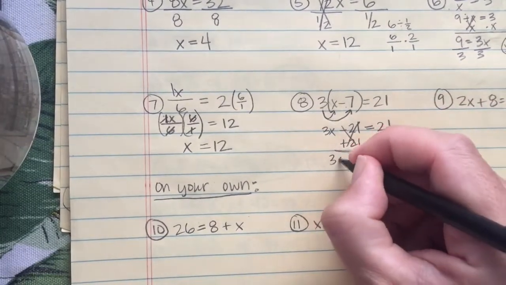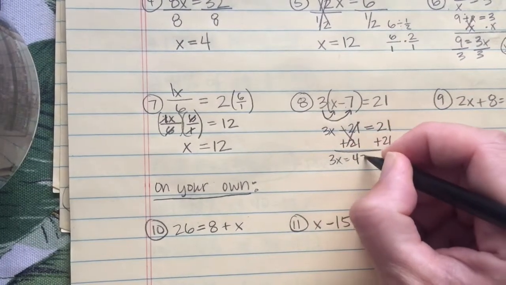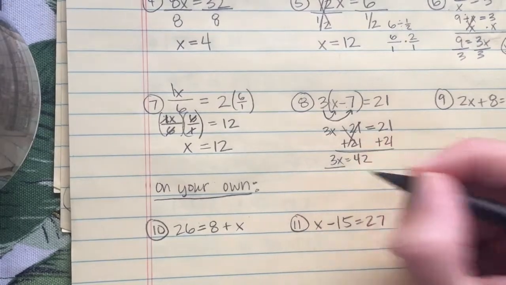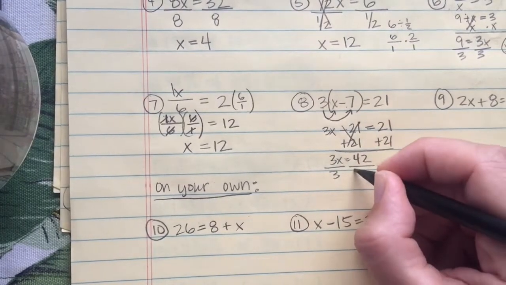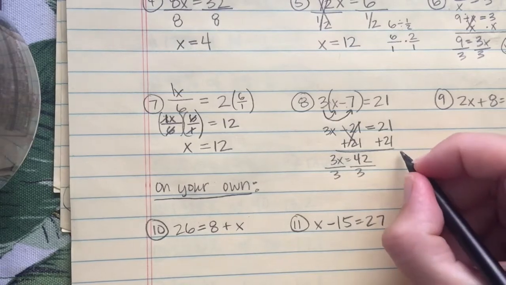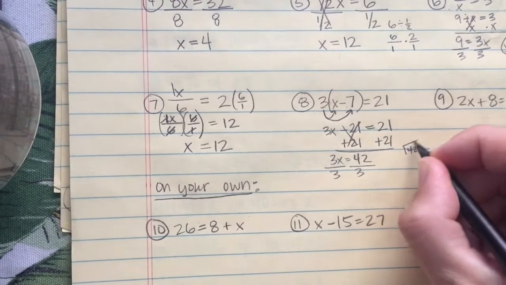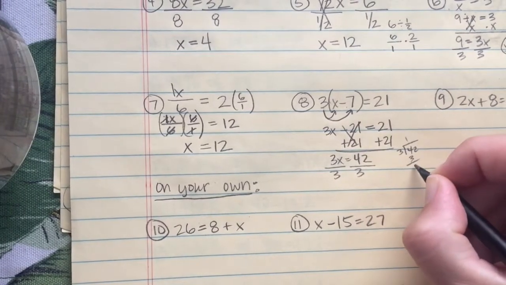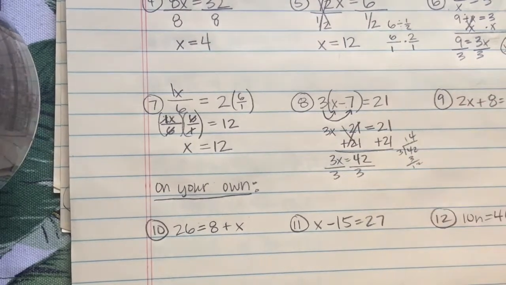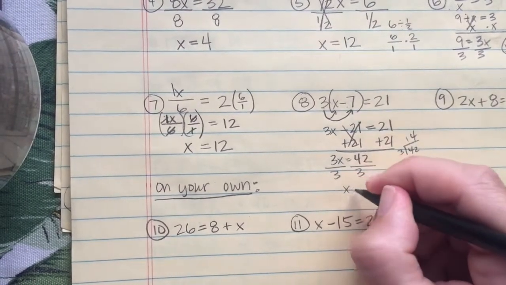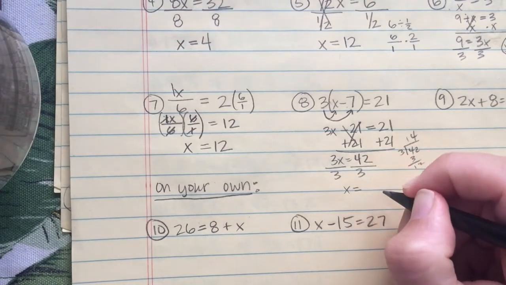You're left with 3x equals 42. Divide by 3, divide by 3, and I believe it's 16. Let me just double check. 3 into 14. Right. So x equals 14.